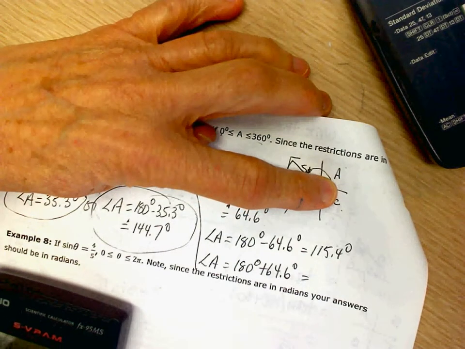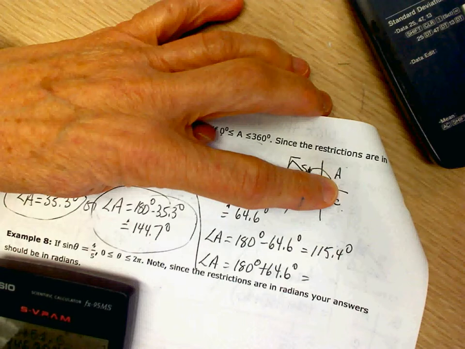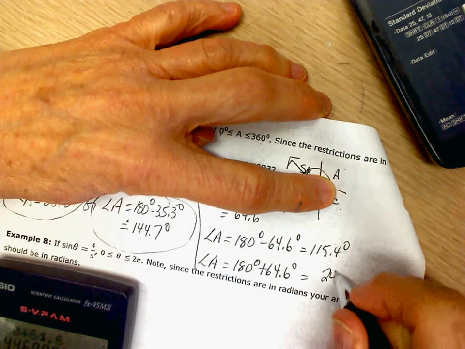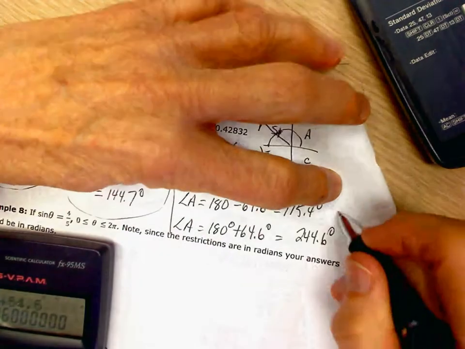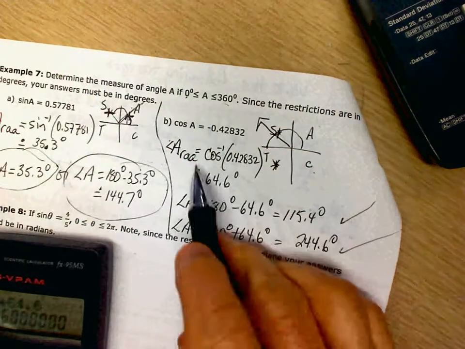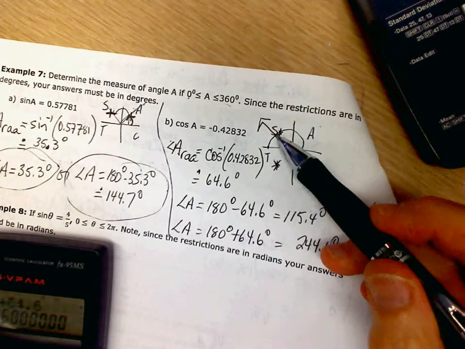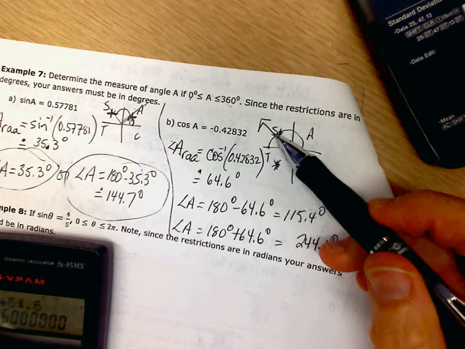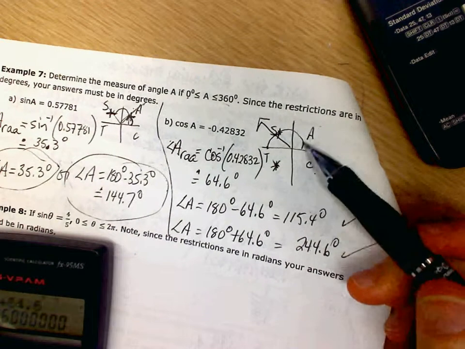So 64 point, 44.6. Okay, so these are my two answers. First you find the related acute angle. Then, if it ends up in this quadrant, you're going 180 minus the related acute angle. If it ends up here, you're going 180 plus the related acute angle.